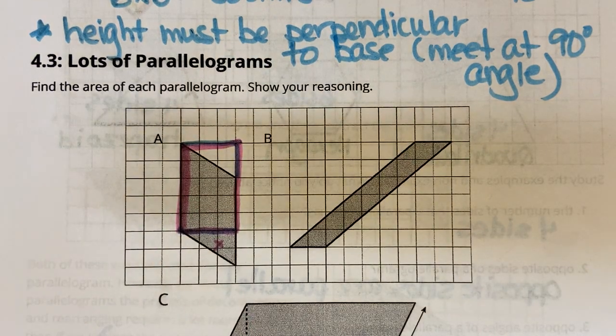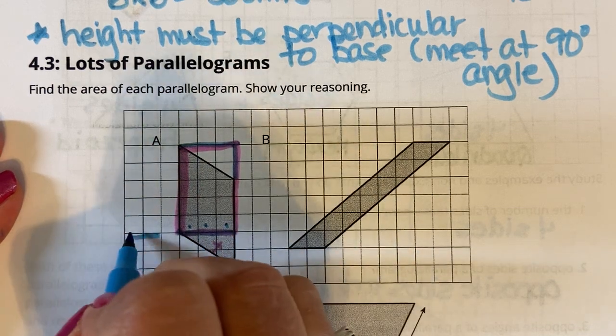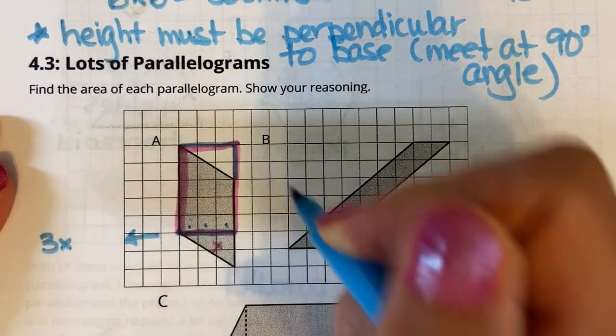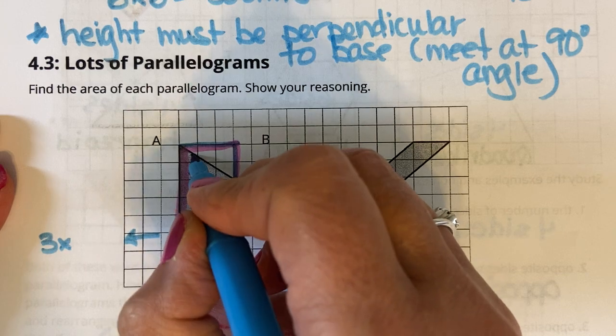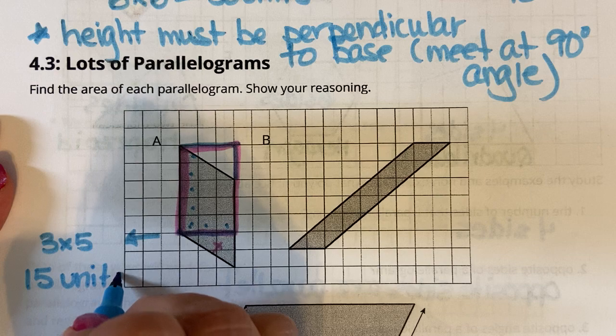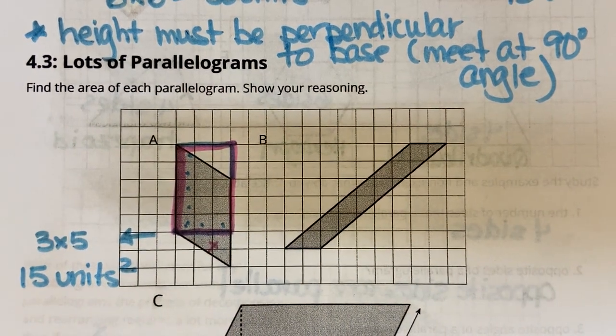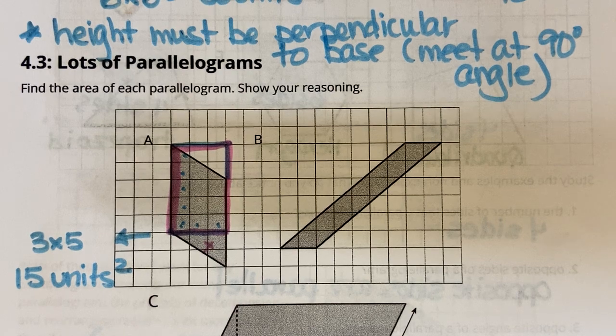Okay, and then I just do my base times my height. I have 1, 2, 3 times 1, 2, 3, 4, 5, and I get 15. Remember, you got to put units in. If it was inches, I'd write inches squared, but it isn't, it's units.